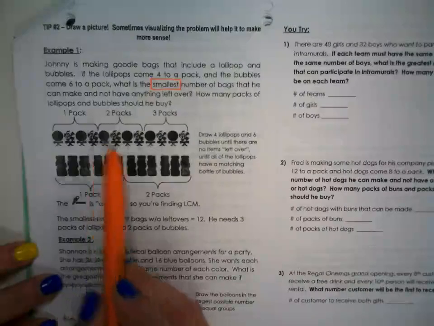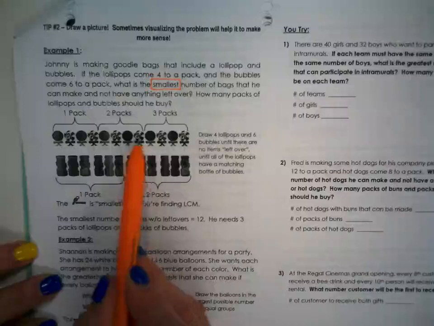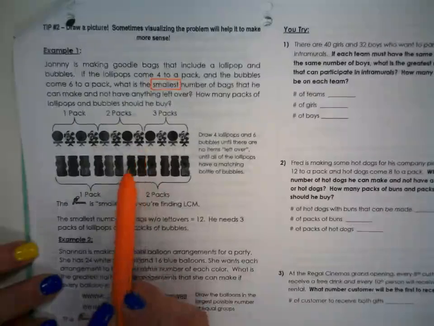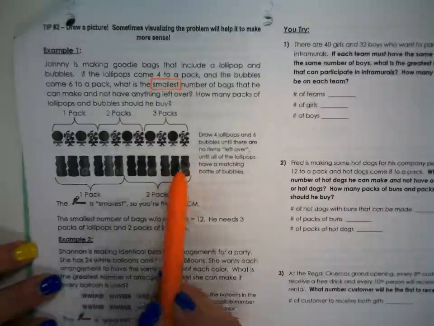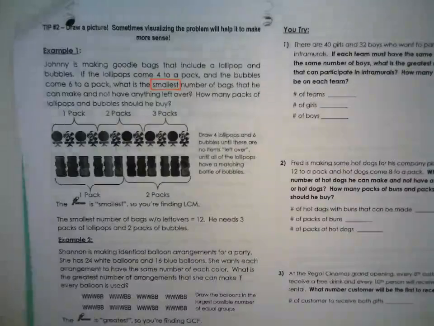And then I need to buy another pack of lollipops to match up with my bubbles. But when I do that, I end up having extra lollipops. So I have to buy another pack of bubbles. And to get to the end, I have to buy another pack of lollipops. So we'll keep buying until we match up 1-to-1-to-1. Does that make sense, Abdul?